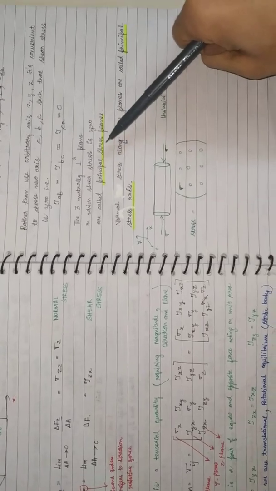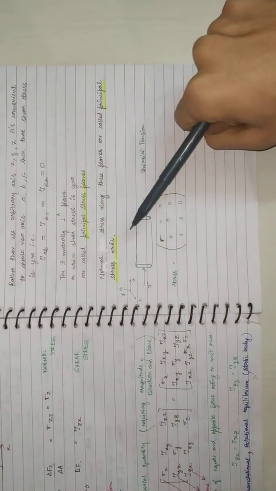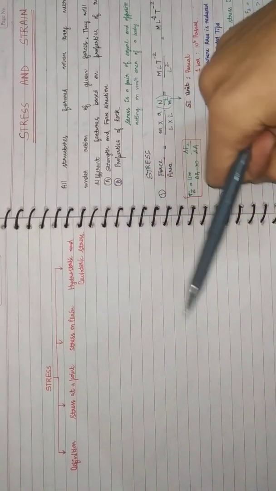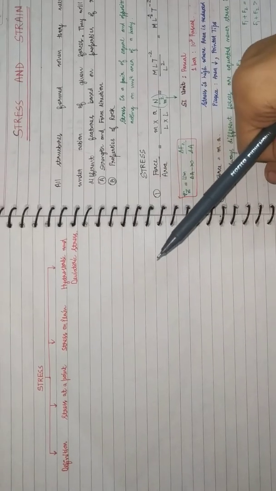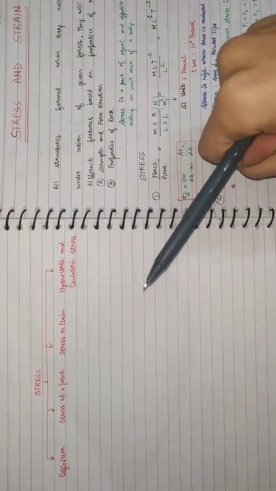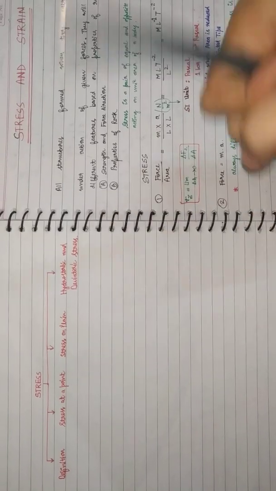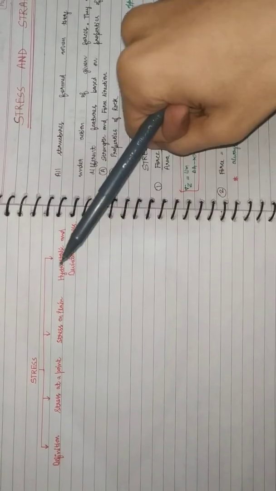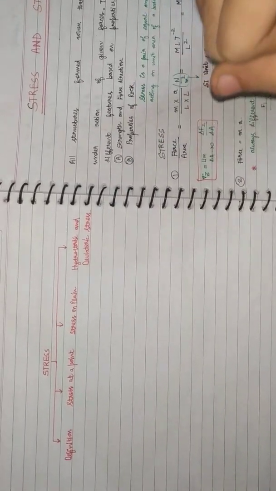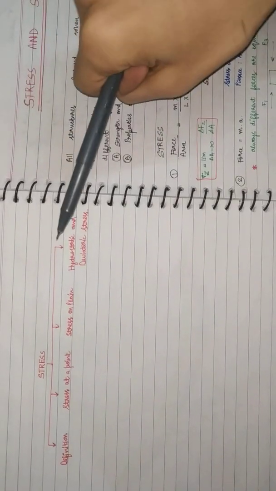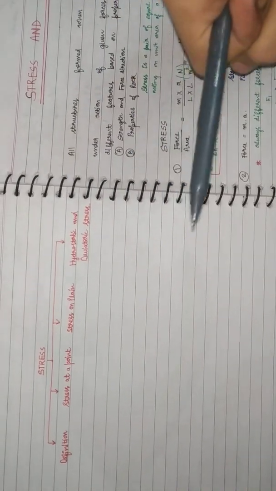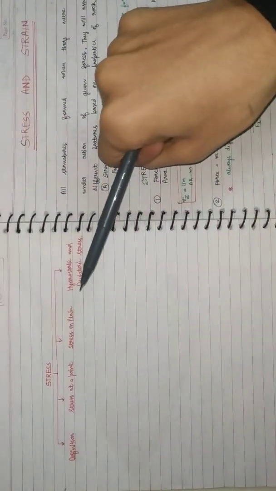Then we discussed what is principal stress plane and principal stress axis, right? We discussed what is stress on a plane, and we came to the conclusion that the maximum shear stress is when the plane is at the angle of 45 degrees, right? And finally, hydrostatic and deviatoric stress, where we saw the hydrostatic stress is responsible only for the size, and hydrostatic stress cannot change the shape, right? And deviatoric stress is responsible for the change of the shape, right?